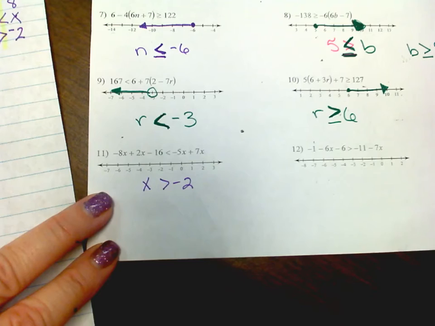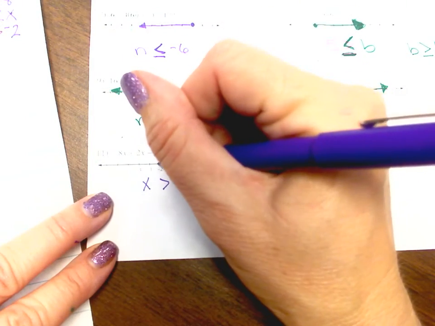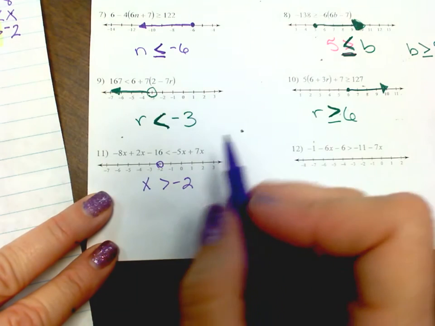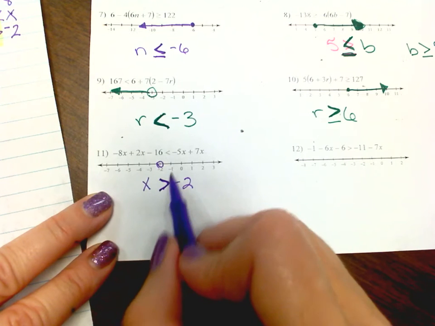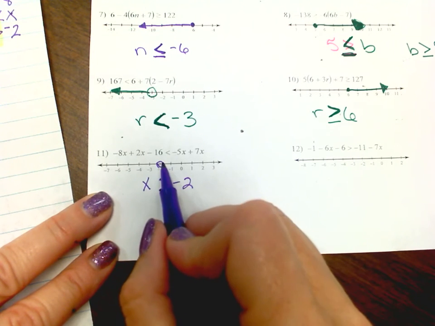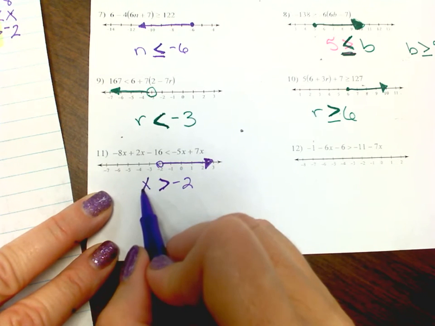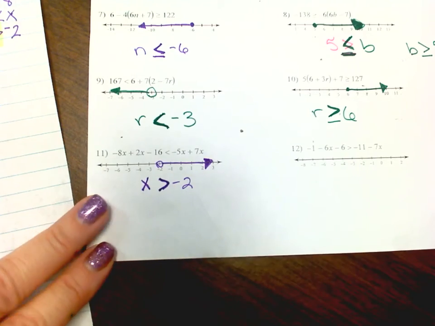Can x be negative 2? No. So you're going to leave it open. And you want it greater than negative 2. Is negative 1 greater than negative 2? Yeah. And also our variable is on the left-hand side, so the inequality points in the direction of the arrow.